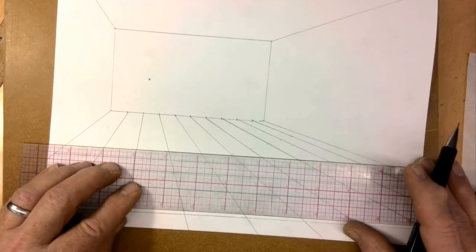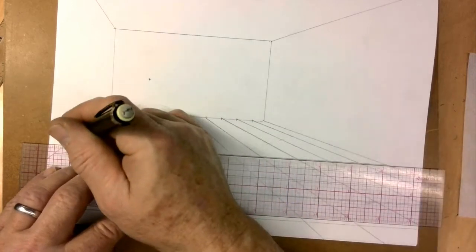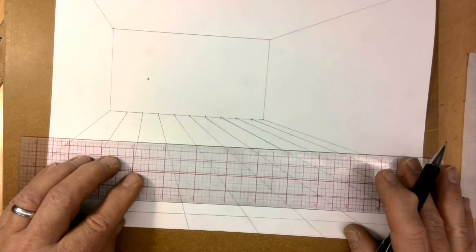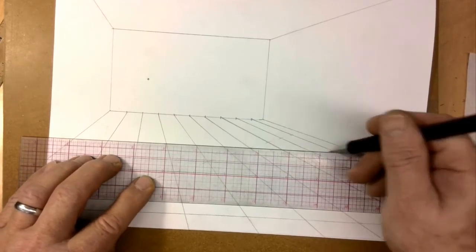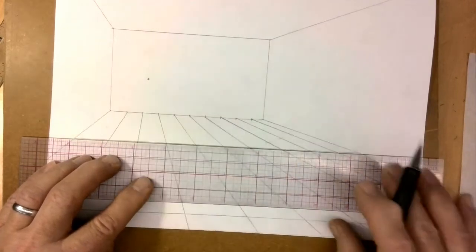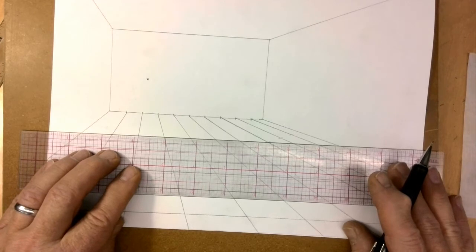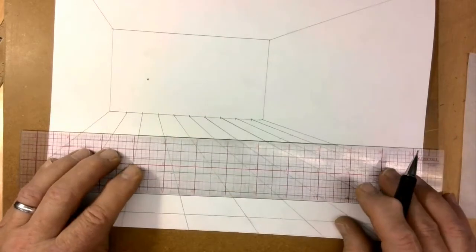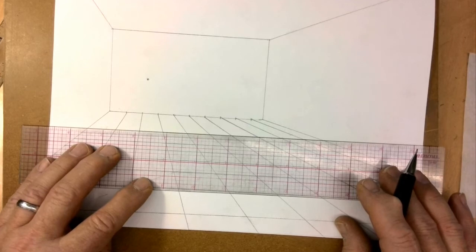Again, line them up, make sure everything is parallel. Those grafting rulers are really nice when you're doing this.